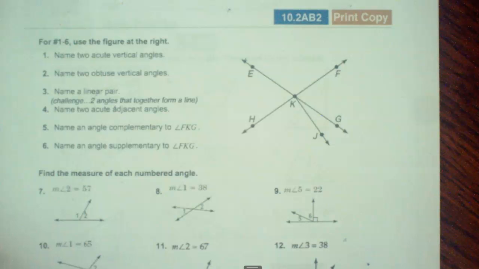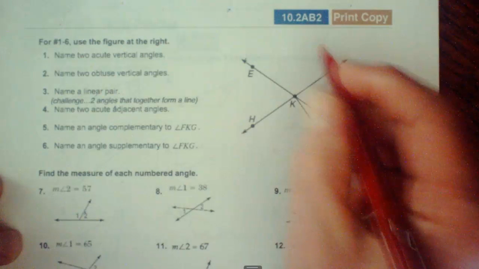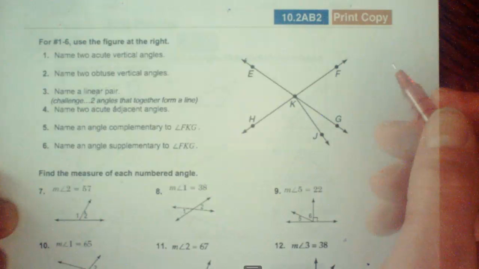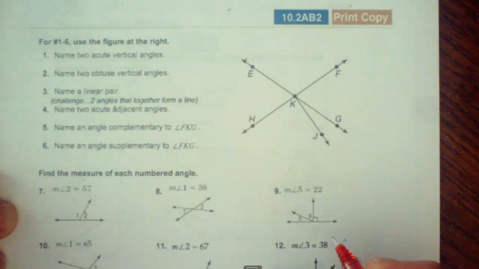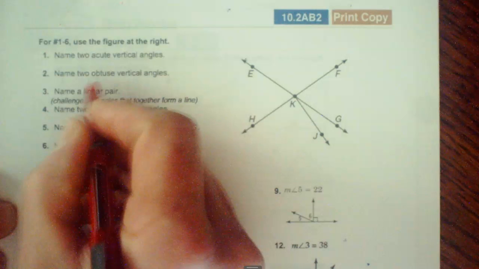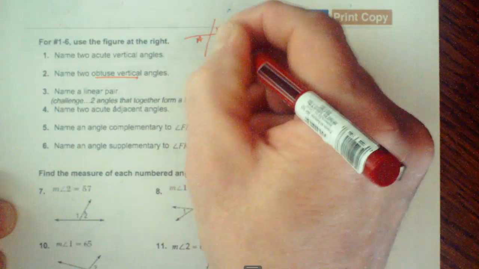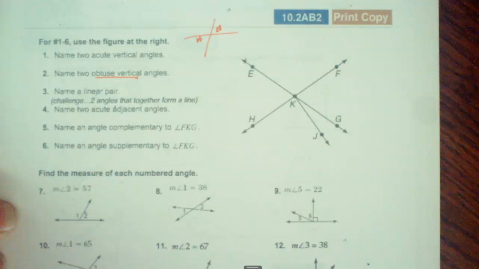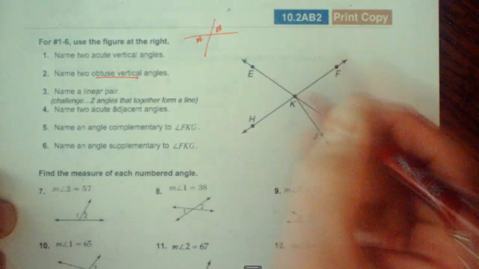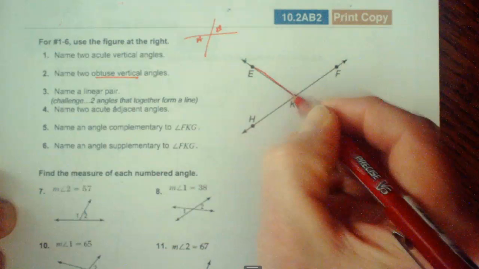Okay, and this one here, X 10.2 AB2, it's much like 10.2 AB1. So you can reference that video if you need to. We're just going to be identifying some different things here. So here we're looking for two obtuse and vertical angles. Remember, vertical angles are like angles A and B here. They're opposite one another. So that's going to have to be this angle here and here.